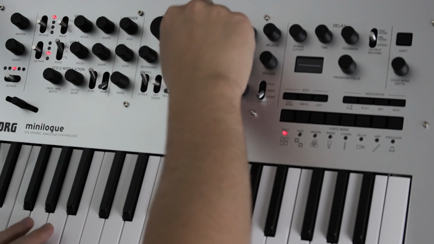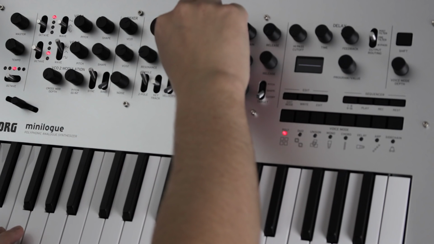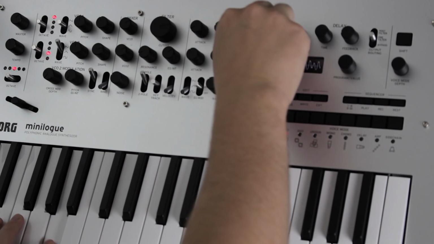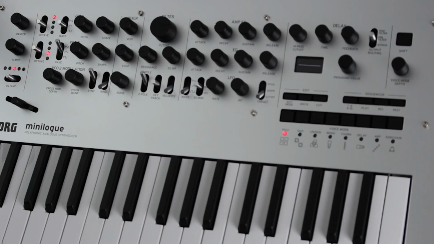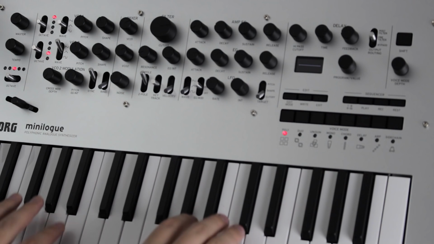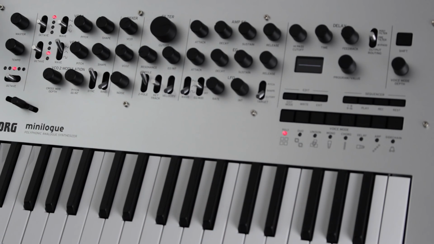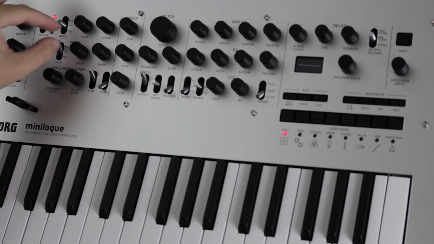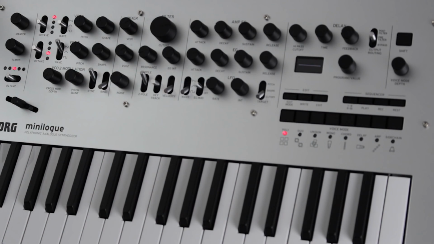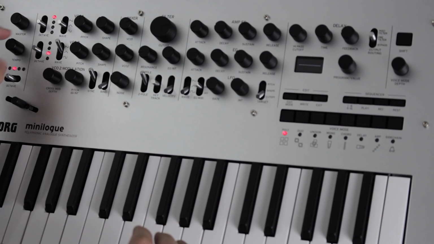And we can also play with the filter envelope here. Now, because the sound is so short, using the filter envelope doesn't really affect it all that much. But you get the idea. So what I'd like to do now is introduce a bit of the second oscillator here, to see if I can make some cool body for this sound.